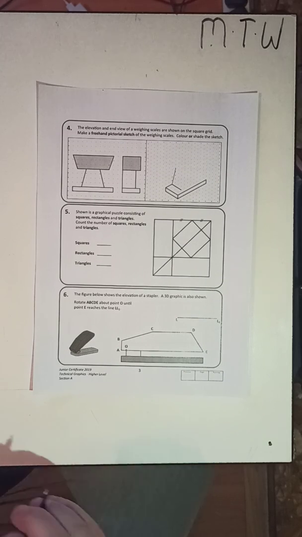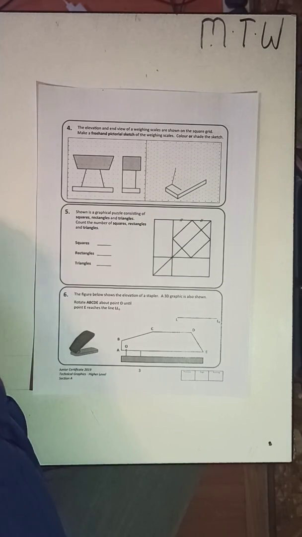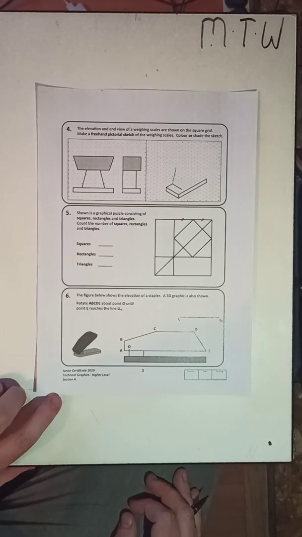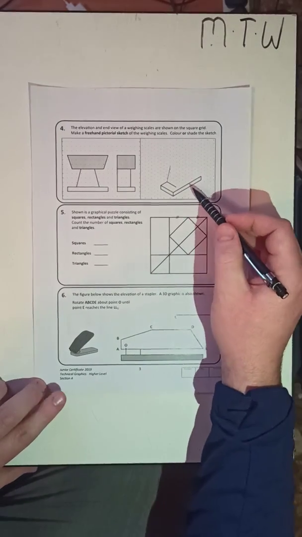Right, question 4, lads. There's always 1 or 2 sketching questions inside this. So this is basically an isometric question. One of the isometric questions we did, but it's in sketching. So you just sketch your answers. You can see here they've given you the base already.